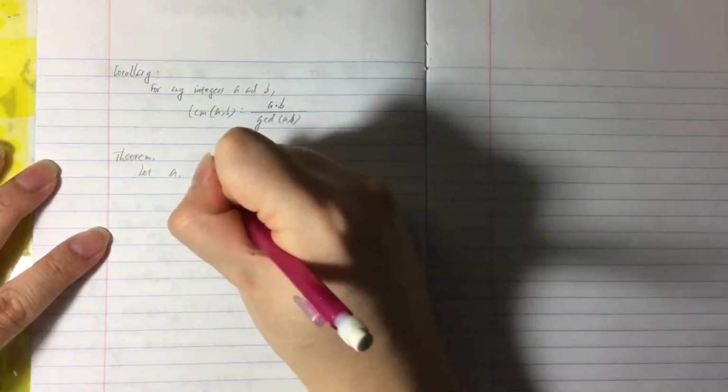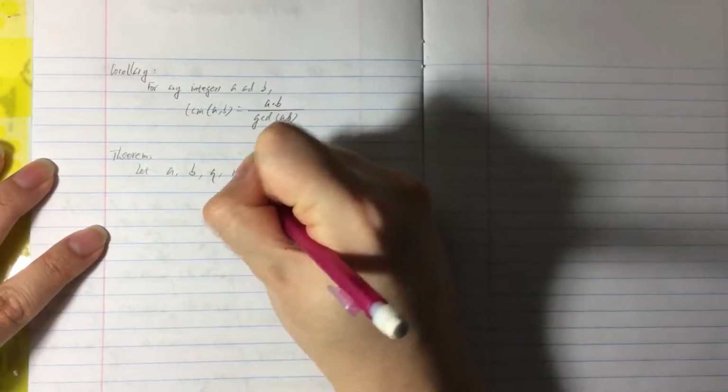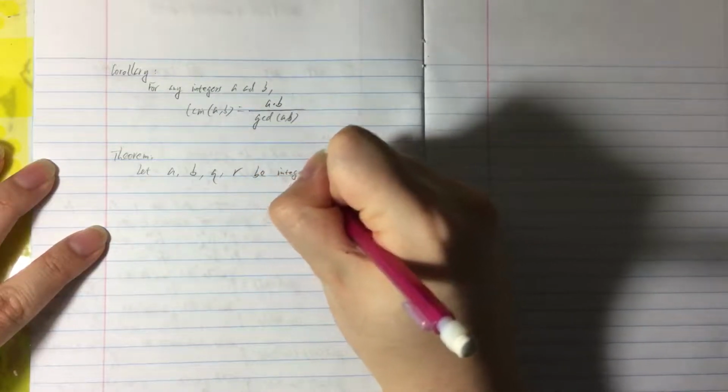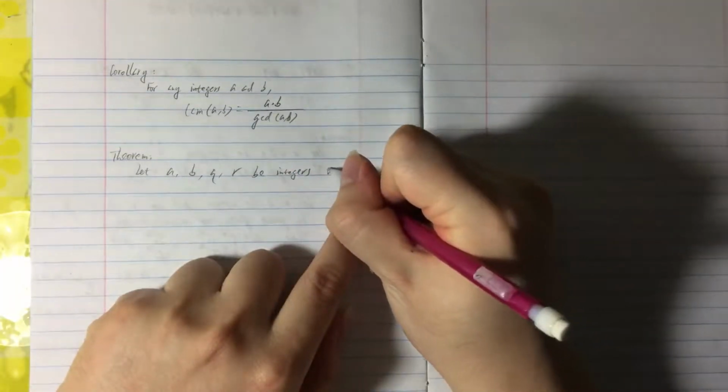Let a, b, q, r be integers with a equal to bq plus r. That means if I take a divided by b, I can find the quotient q and remainder r.